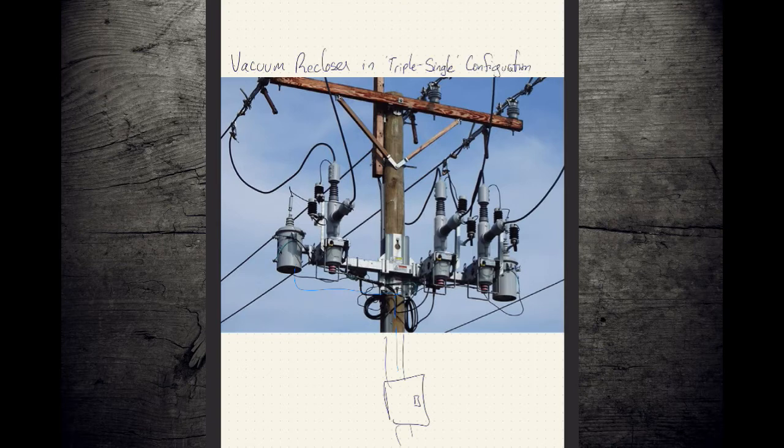By having a recloser in this configuration, you could cut your outages down to just the affected phase or phases and leave everybody else on. Whereas if you had a gang operated unit and it was all or nothing, you wouldn't have that flexibility. You will find both styles of unit installed out in the field.